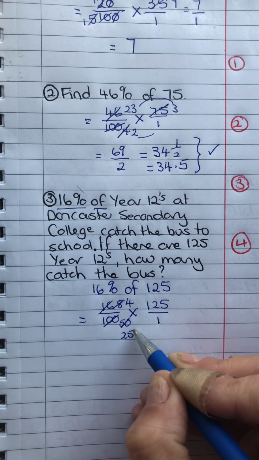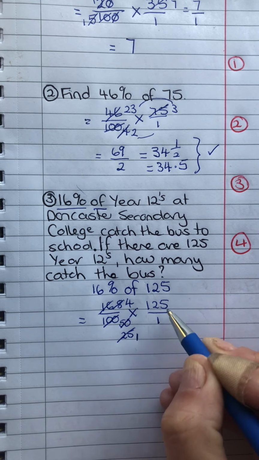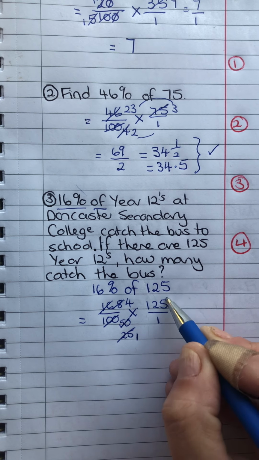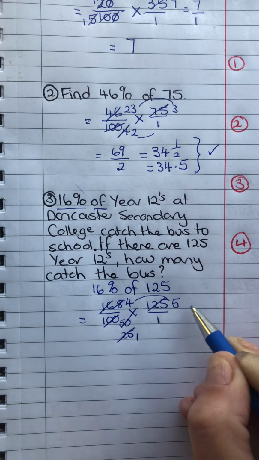25 and 125. So I'm going to go, how many 25s in 25? There's 1. How many in 125? There's 5. Now we've got on the top, it's a bit messy, so you've got to know what you're doing. 4 times 5 is 20. On the bottom, 1.